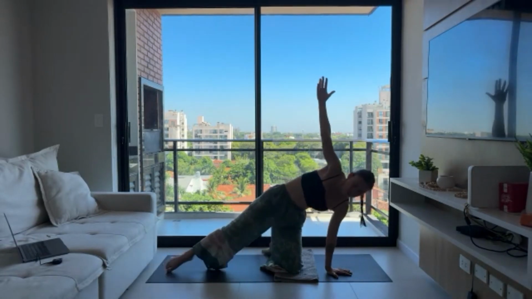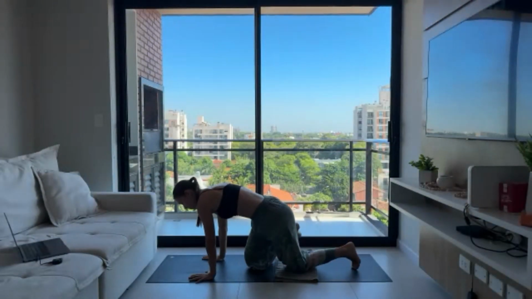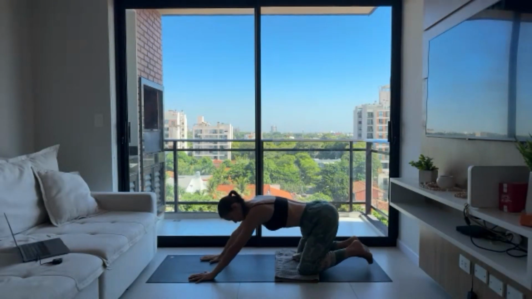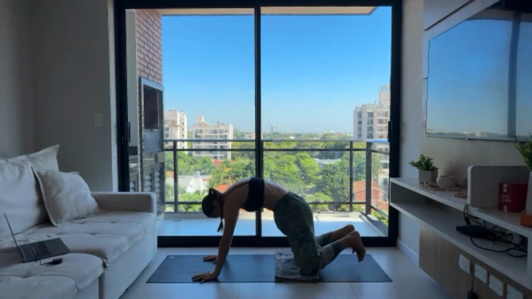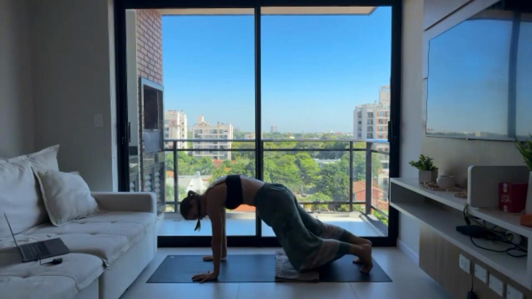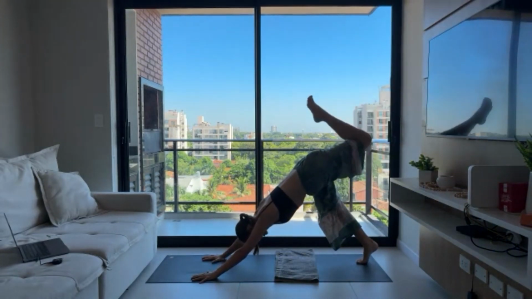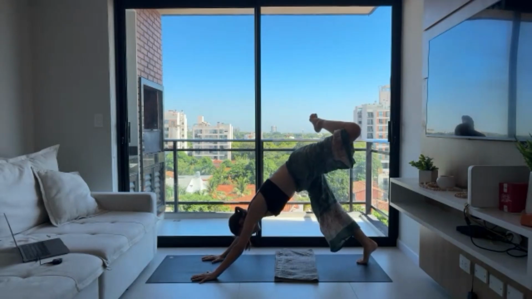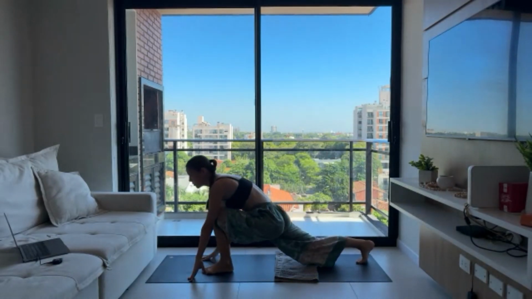And if you are done, we will bend the right knee and bring it in. Back to the child's pose. Round the back, tuck your toes in. 3-legged downward dog with the left leg up. Bending the left knee, opening the left hip, and stepping with the left foot to the front.